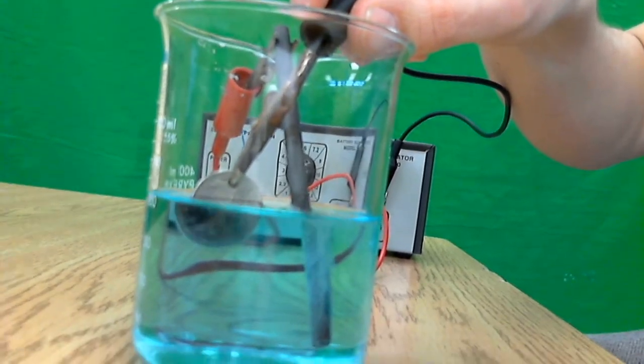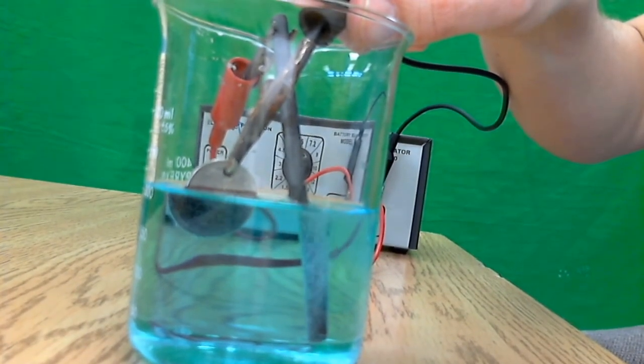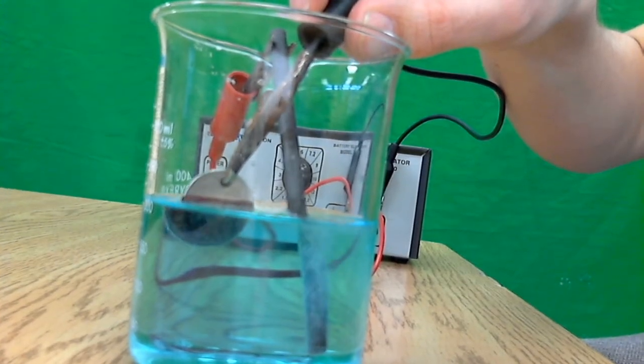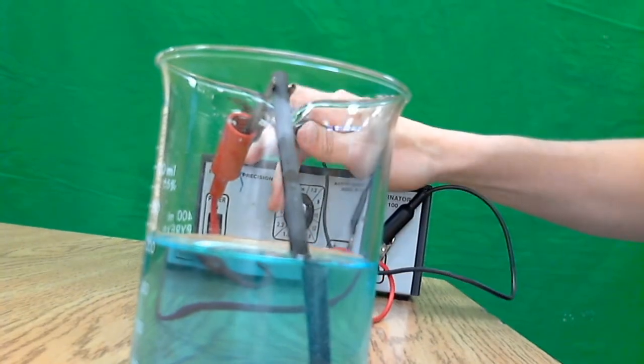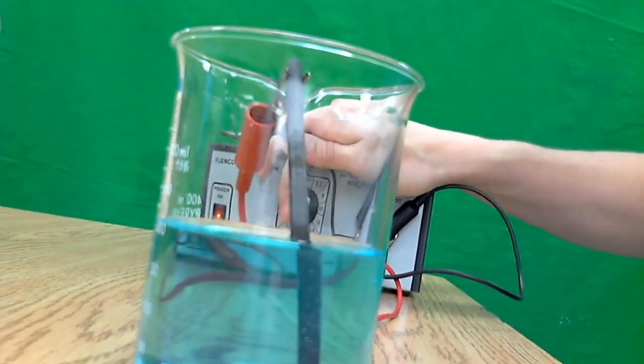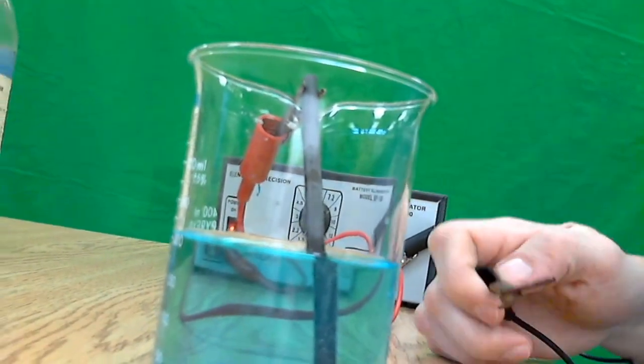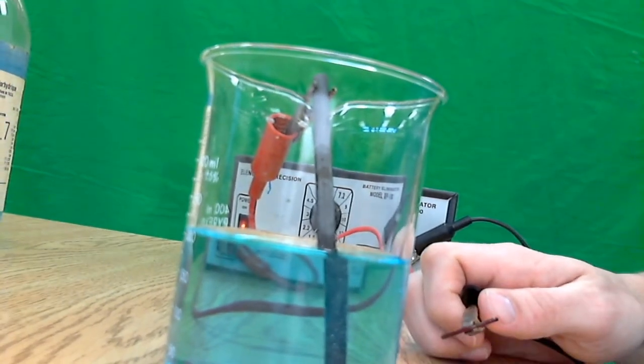And now you can see those bubbles being produced. Now there's also bubbles being produced here on the quarter. That's just because I'm cranking way too many volts into this all at once, and the system is reacting more than it wants to. Okay?